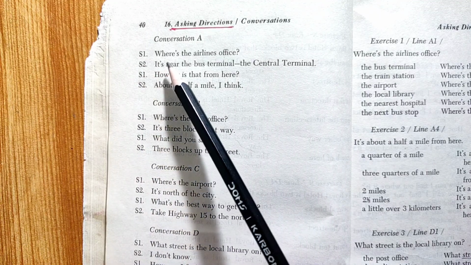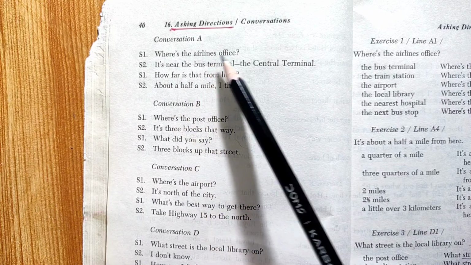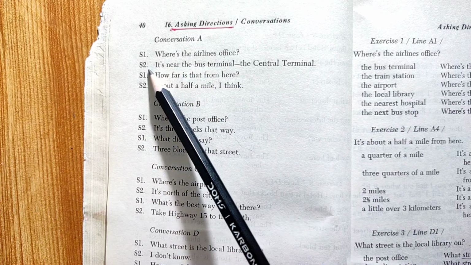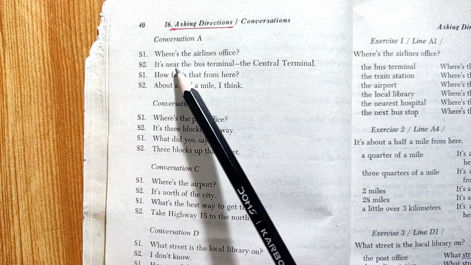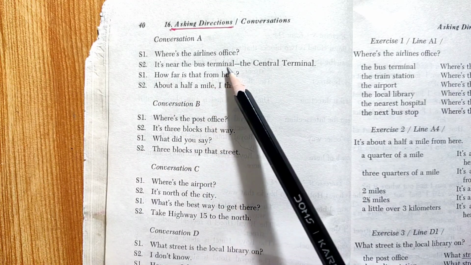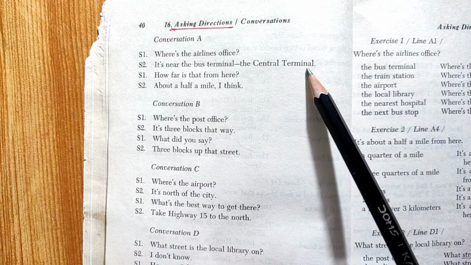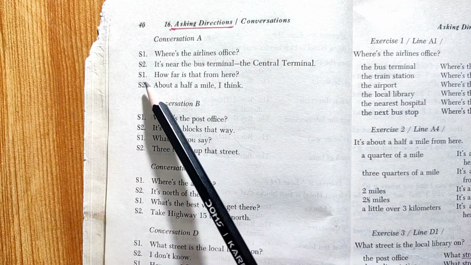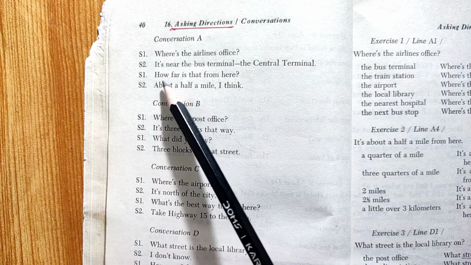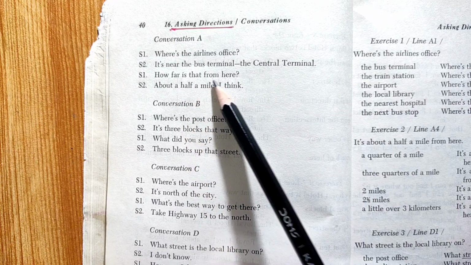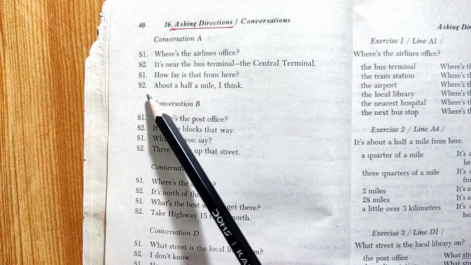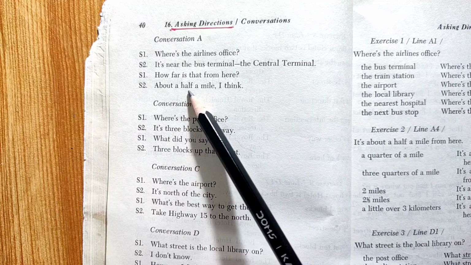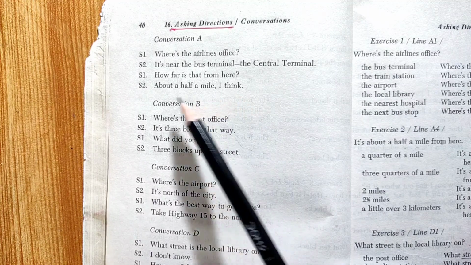S1, first person: Where's the airline's office? Second person is giving the answer: It's near the bus terminal, the central terminal. Again, the first person is asking a question: How far is that from here? Second person is giving the answer: About a mile, I think.